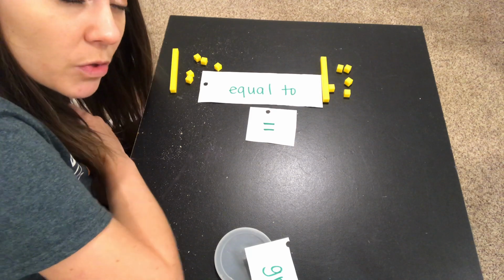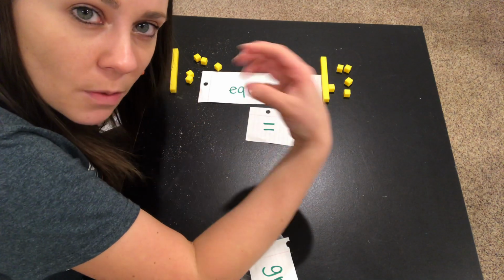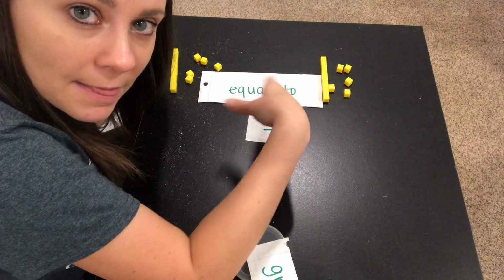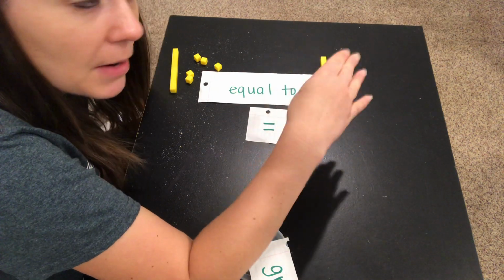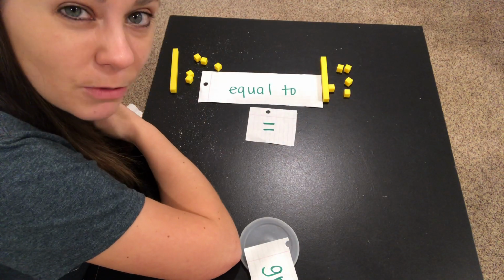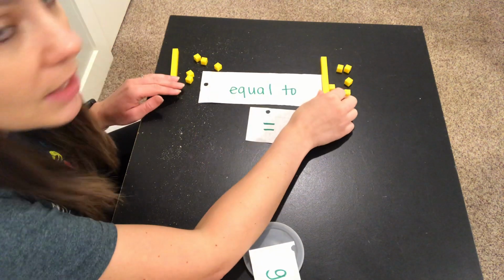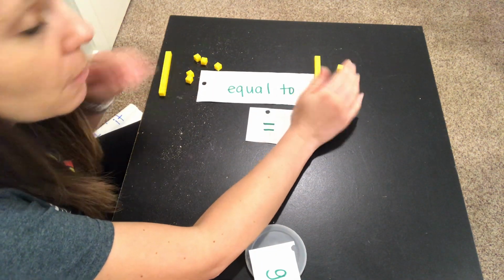Okay? So it's really important when you're comparing numbers to always look at your tens place first and then move to your ones place to look and compare those to figure out which is greatest and which is least. Just like I was looking at my tens first and then I looked at my ones to compare.